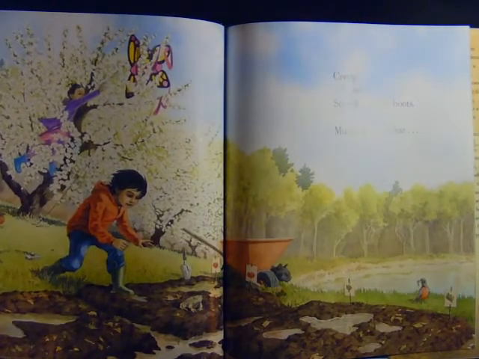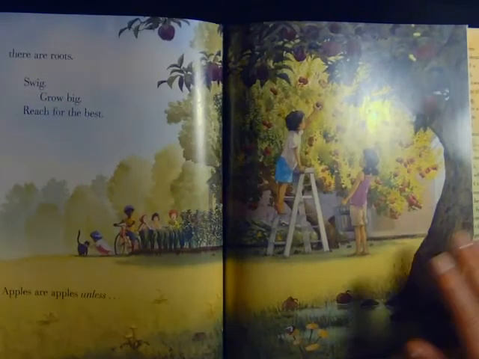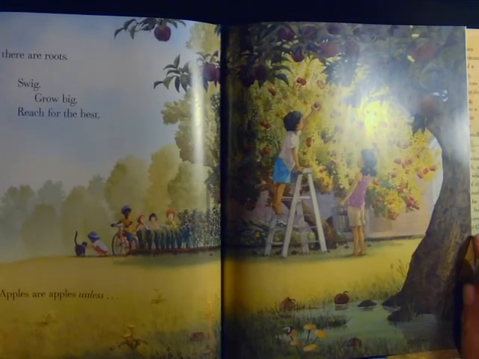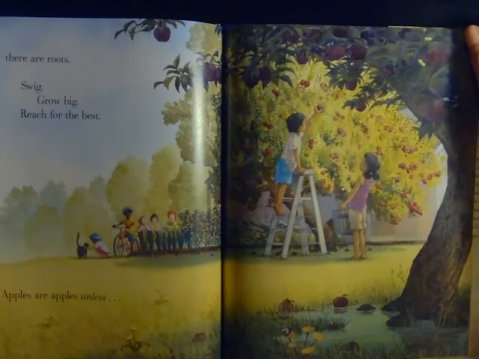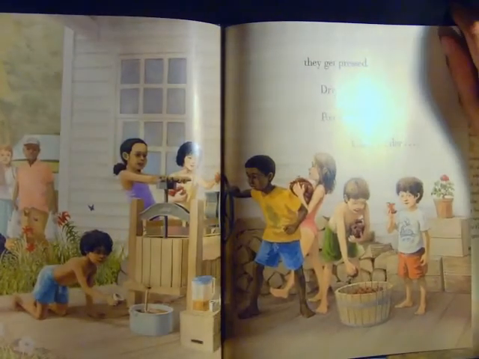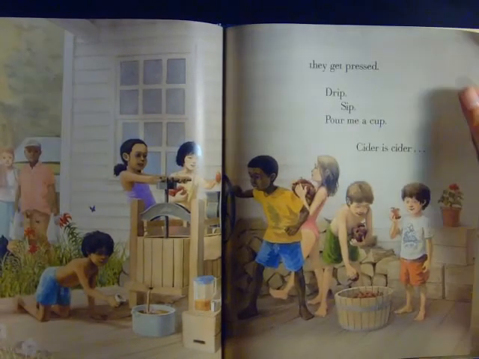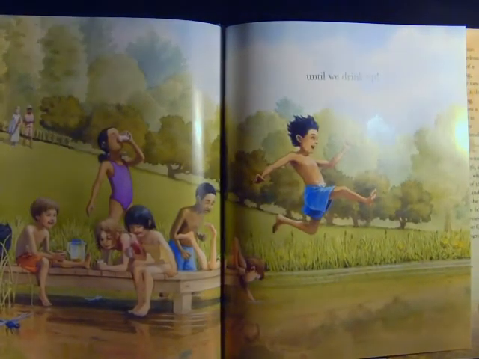Creep, seep, squish in your boots. Mud is mud, unless there are roots. Swig, grow big, reach for the best. Apples are apples, unless they get pressed. Drip, sip, pour me a cup. Cider is cider, unless we drink it up.